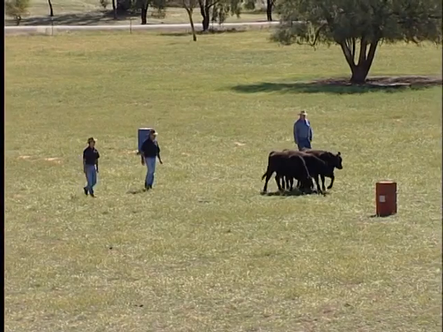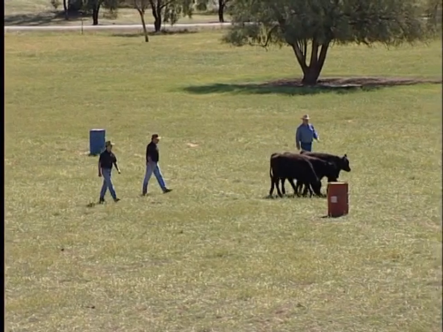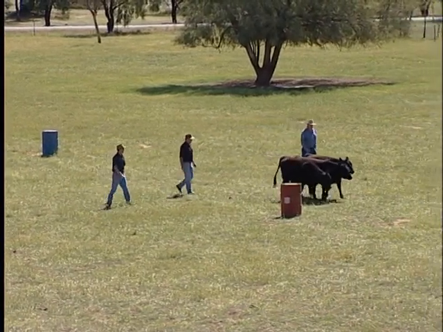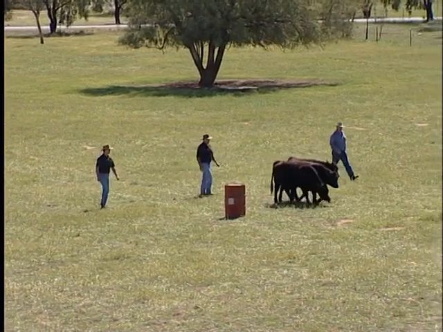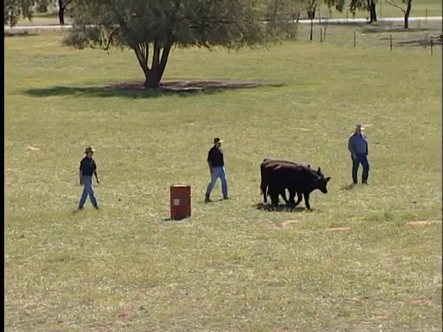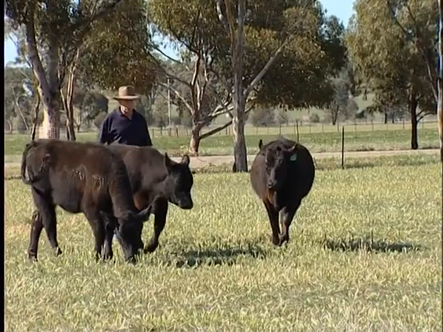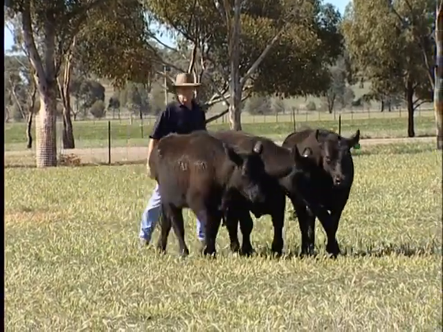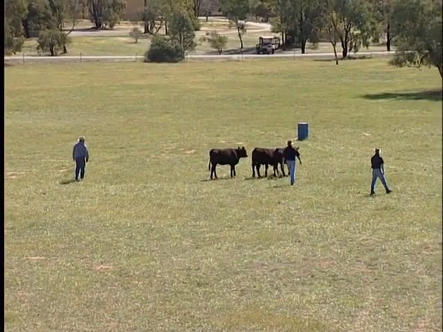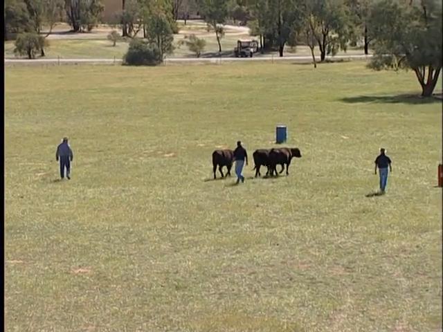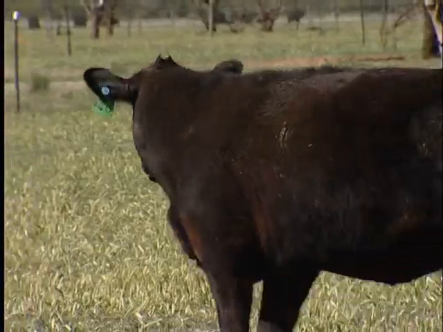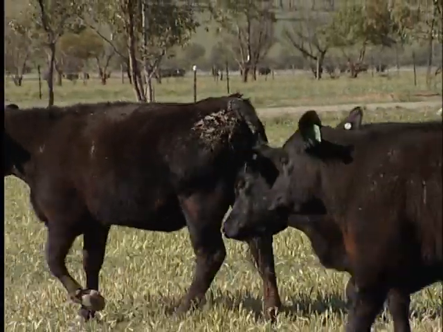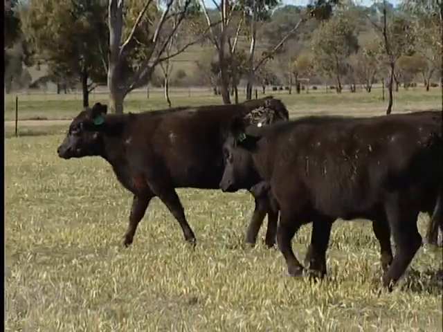The handlers do not shout, jump up and down, nor move their arms to encourage movement, but rather position themselves in the right place. Having had some previous handling and being of a quiet disposition, these cattle have a small flight zone, which lessened as the demonstration went on. However, it is still the principles of pressure and release that guides the cattle.